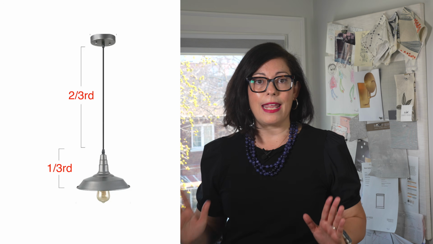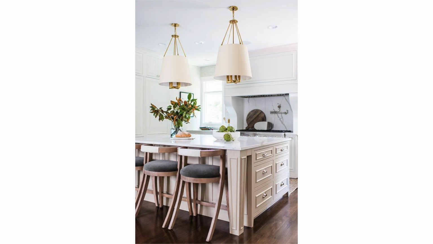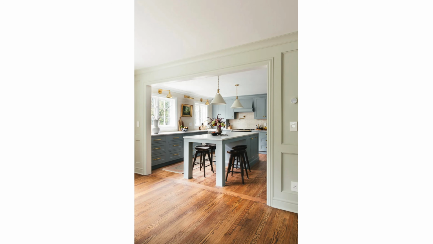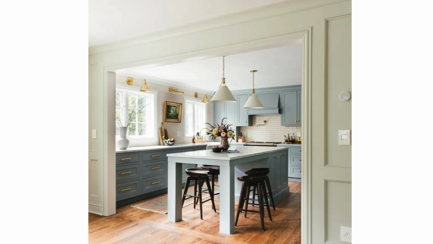This is an example of a light fixture that is too big and the cord length hangs too short. This only emphasizes the low ceilings. Here's another example where this fixture is too tall in comparison to the length of the cord. This just makes the ceiling feel too short for these lights. This is a better example of a fixture that is smaller and the cord is longer, better for a low ceilinged kitchen. The visual weight of the pendant is also important.